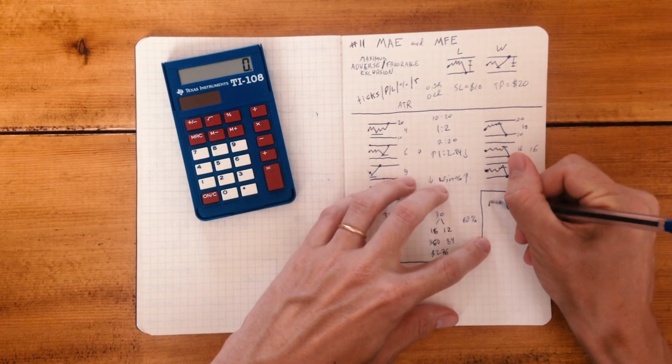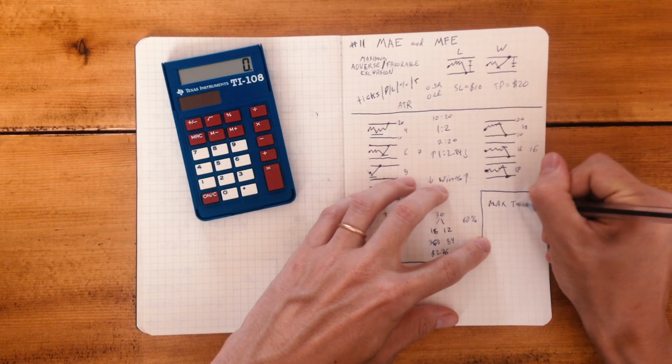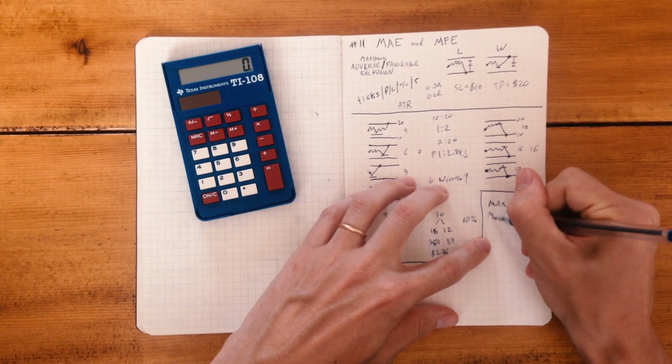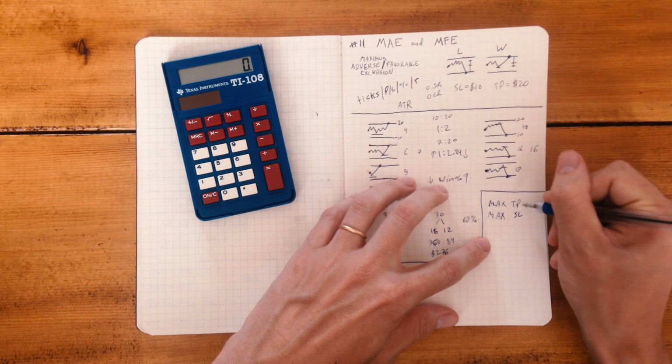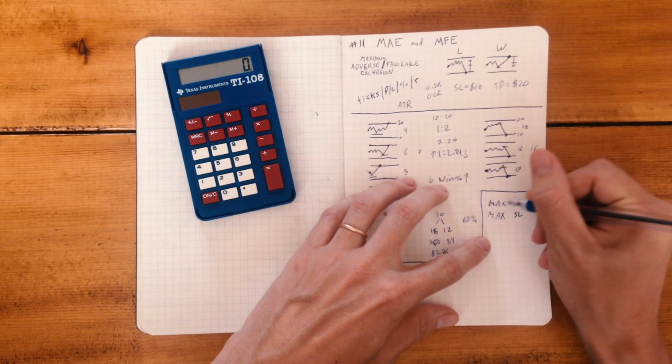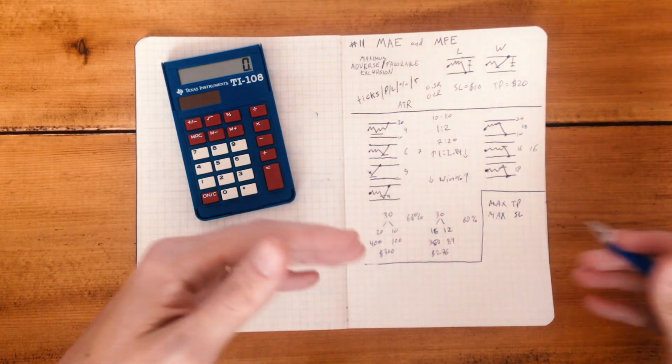So the next thing I want to talk about doesn't really have a name. I like to call it your max take profit and your max stop loss. And the reason it doesn't really have a name and there's not an official way to call it is because there's no official way to calculate it.